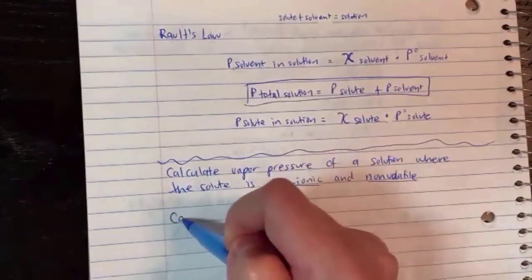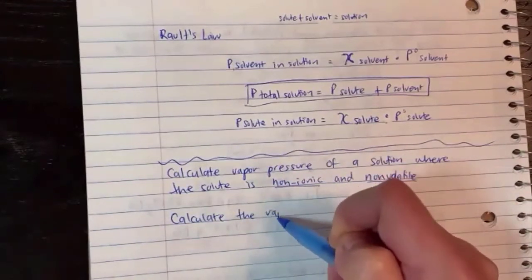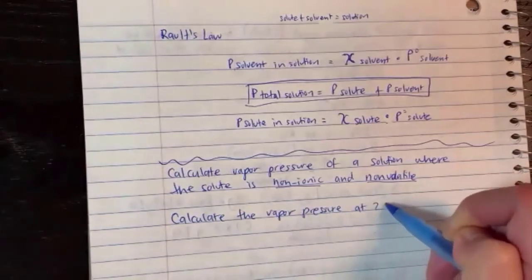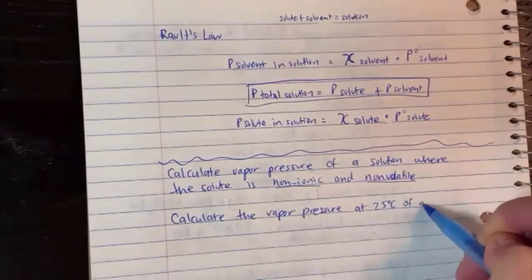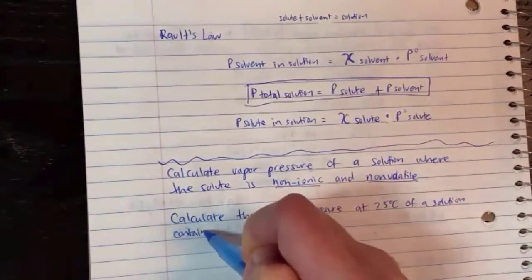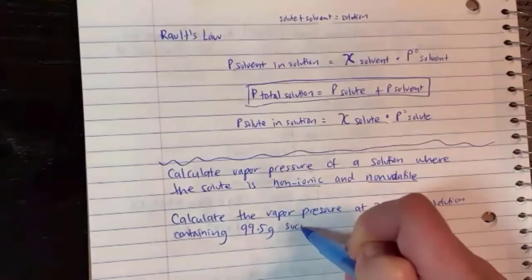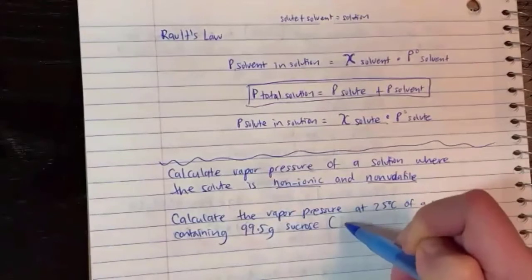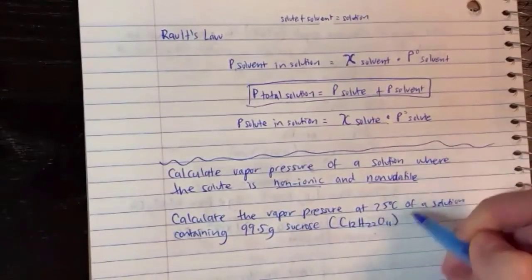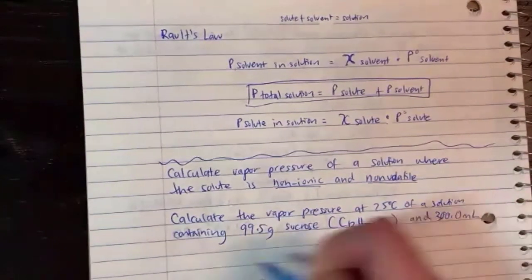So the question is: calculate the vapor pressure at 25 degrees Celsius of a solution containing 99.5 grams of sucrose. And the sucrose formula is C12H22O11, and 300.0 mL of water.